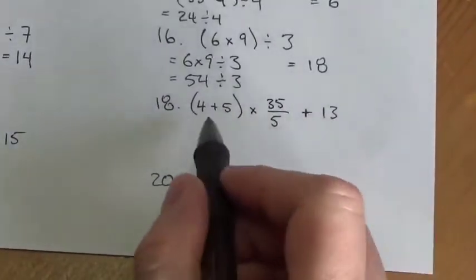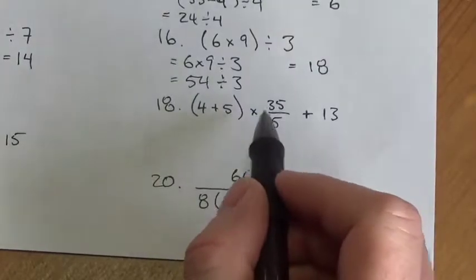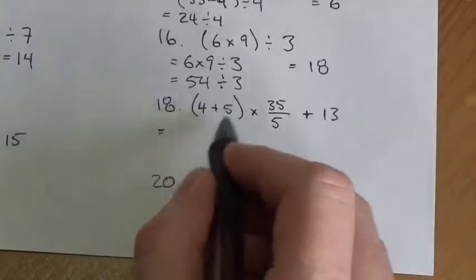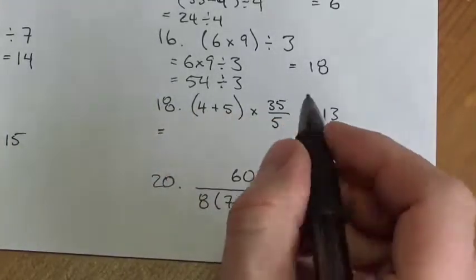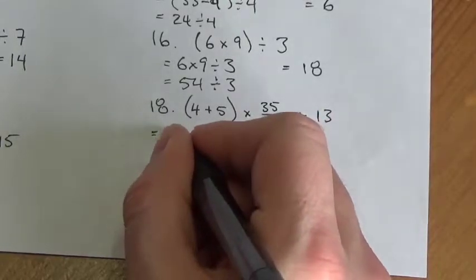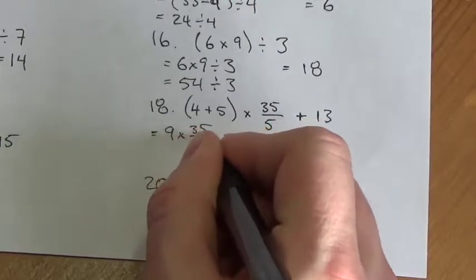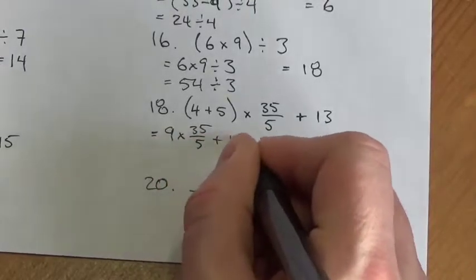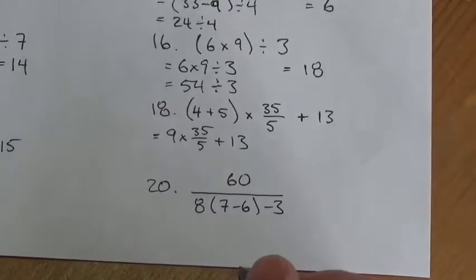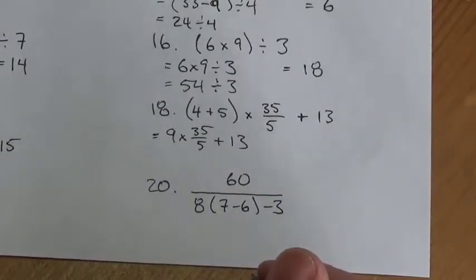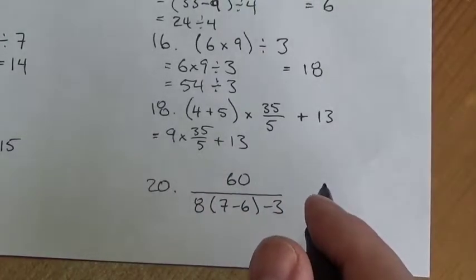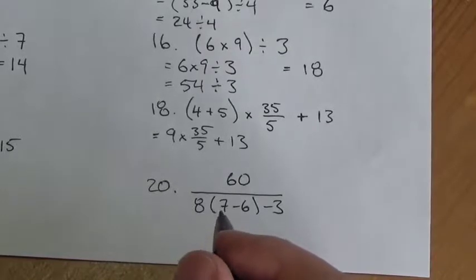Okay, over here. 4 plus 5 in parentheses times 35 divided by 5 plus 13. Well, first thing we're going to do here is what's inside the parentheses. So 4 plus 5 is going to be 9 times 35 over 5 plus 13. Now you can do this a couple of different ways. I'm going to show you the two different ways here, and then you can decide how you want to do this.